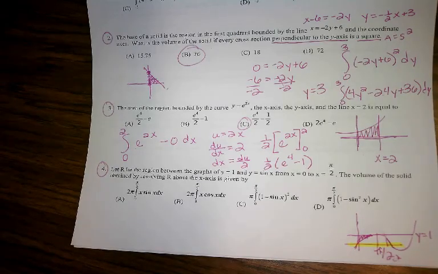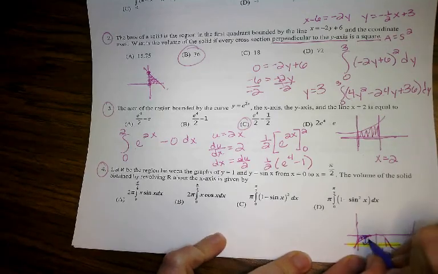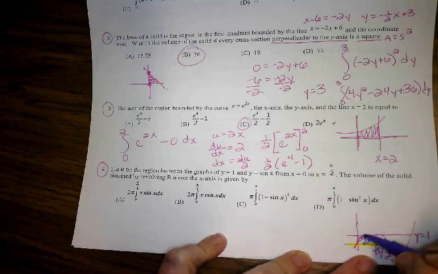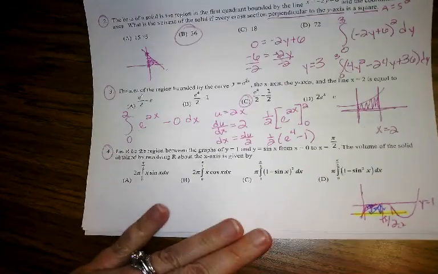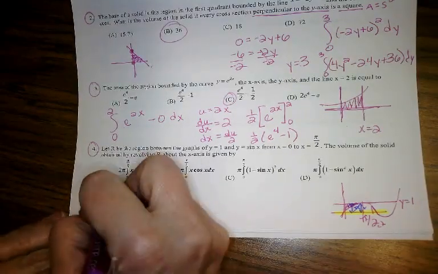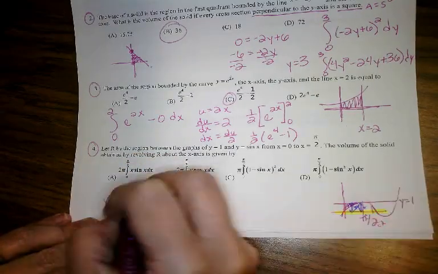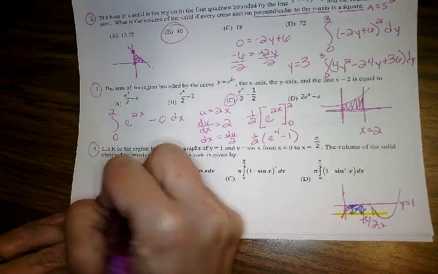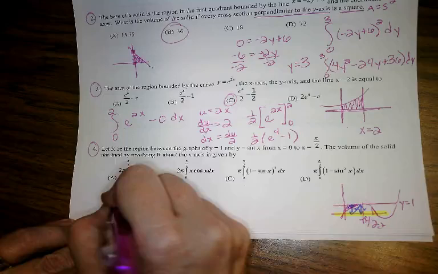I need to see what my radii are going to be for my formula. So from here to here is big R, like this distance. And from here to here is little r. I hope you can see that in my tiny little drawing there. I should have drawn it bigger. So my limits are from 0 to pi over 2. We know that for sure. Can we eliminate any answers? No. We know we're going to have a pi because it's rotating around the x-axis.